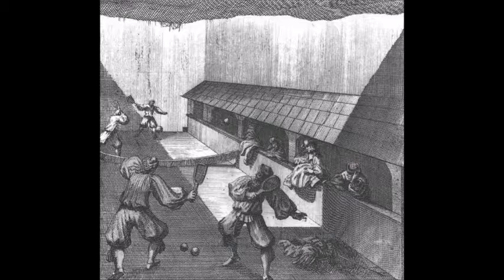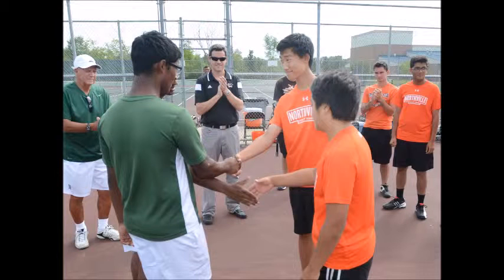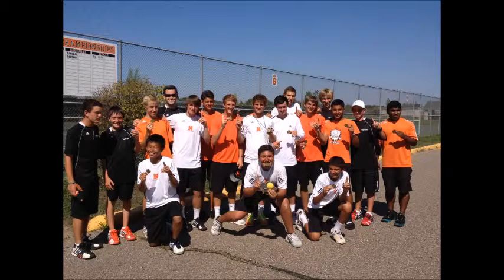Later in 1873, Major Walter Wingfield invented a game called sphäristike, Greek for playing ball, from which modern outdoor tennis evolved. My involvement through the sport of tennis is I've been playing since the 7th grade and have been a part of the Northville High School varsity tennis team since sophomore year.